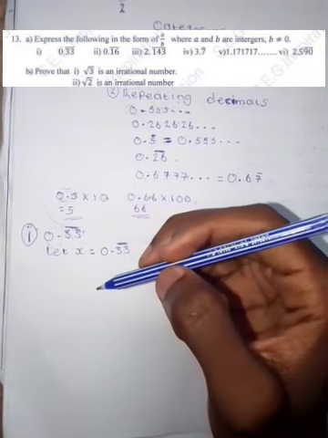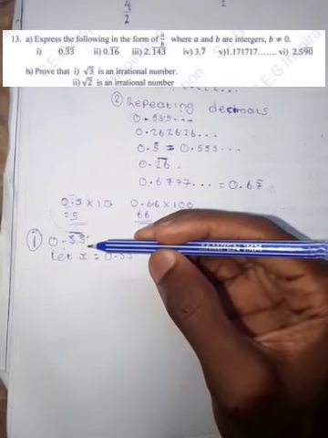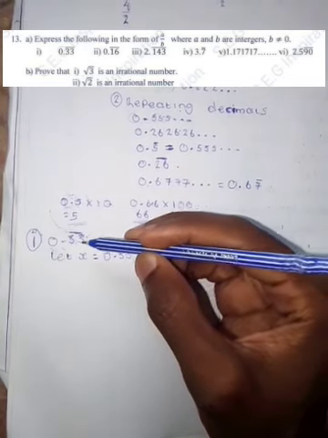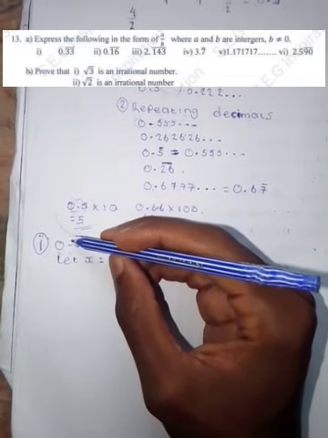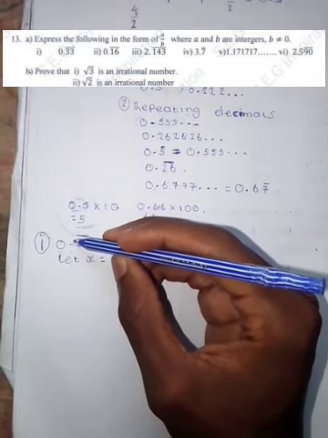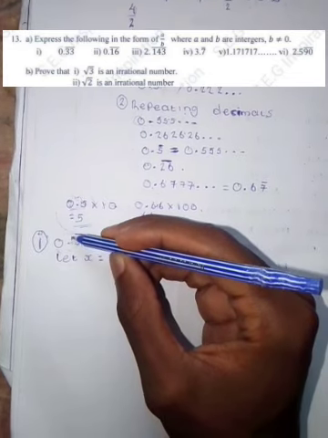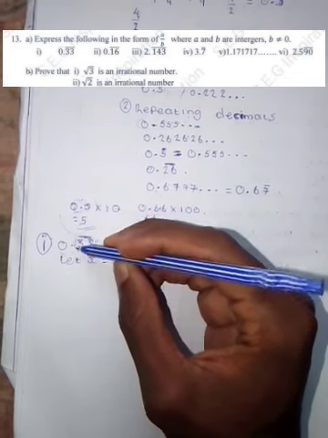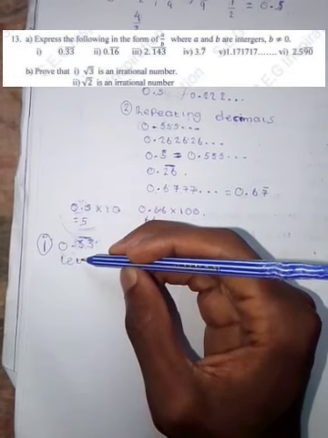After that, let's assume there is another number in front of the repeating part.